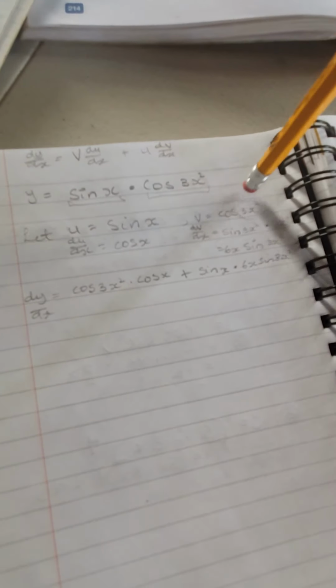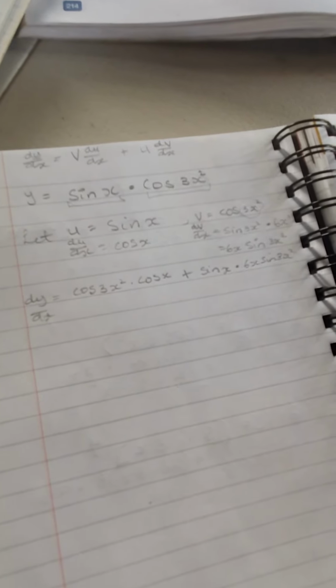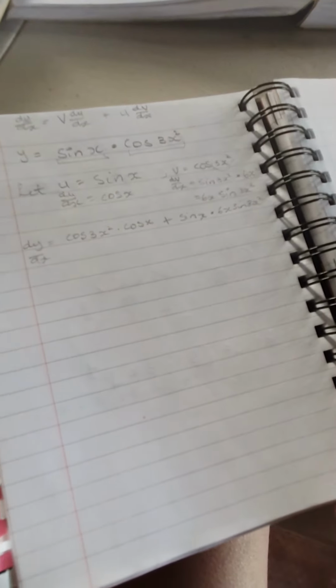CXC might not bring one like this, but you need to know it in the event they do bring it, because differentiating trigonometric functions, sine and cos, is on the syllabus, and product rule and quotient rule are on the syllabus. So you don't know how they would actually bring it, so it's good to know how to work out a question like this in case you get it.